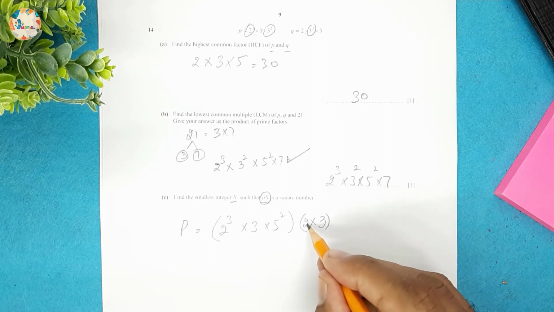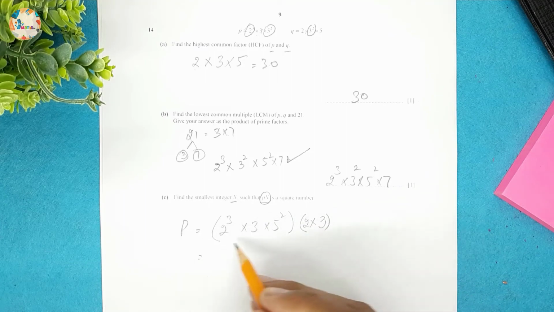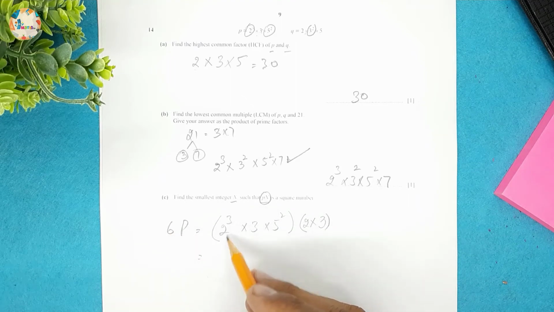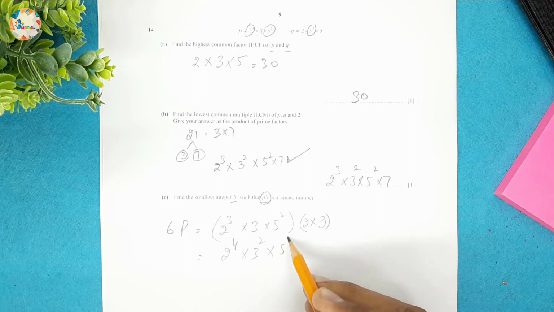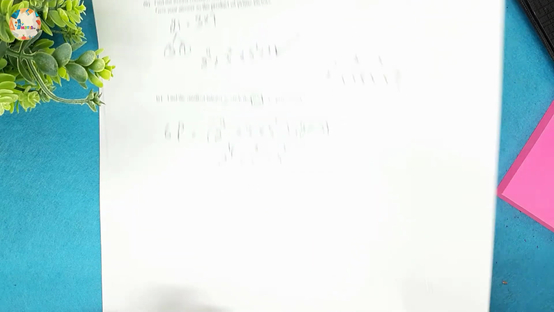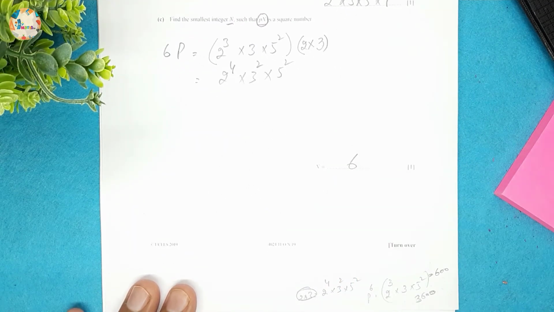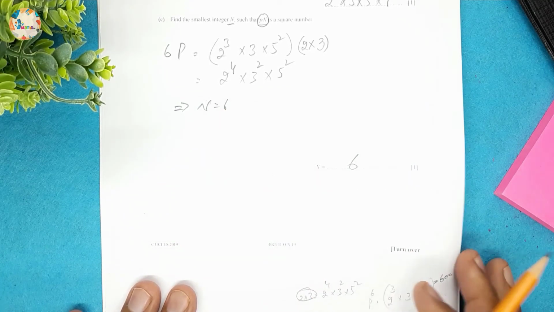So 2 into 3 is 6. It means we will be multiplying P by 6, and we can write here 6P. So this will become 2 raised to power 4, 3 raised to power 2, and 5 square. Now everything is in the form of a square. So this is a square number, so this implies n is equal to 6. So our answer will be 6.